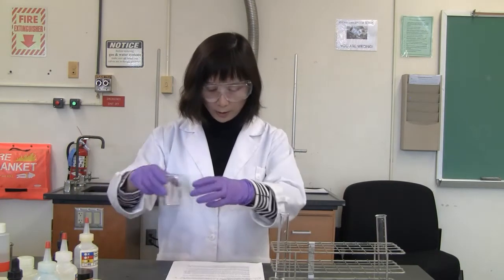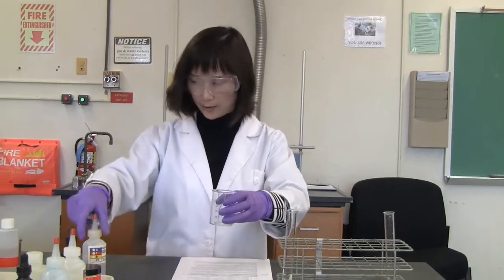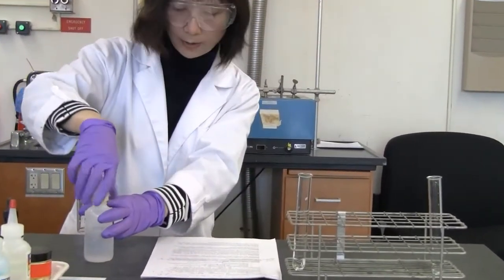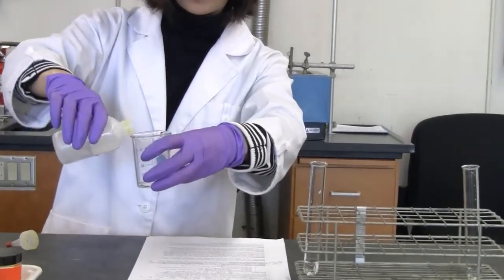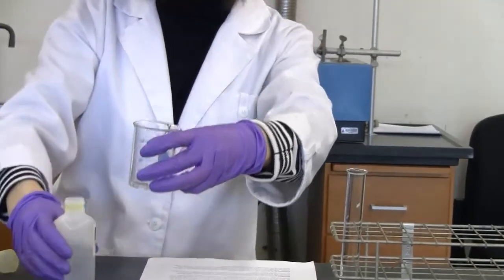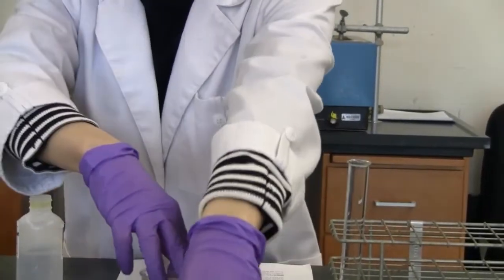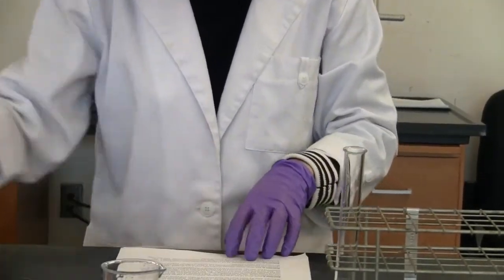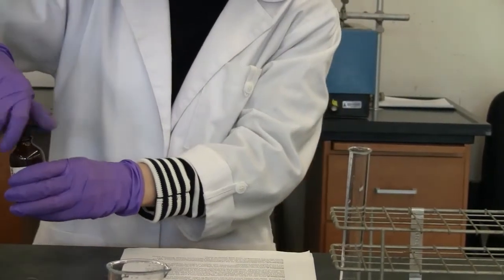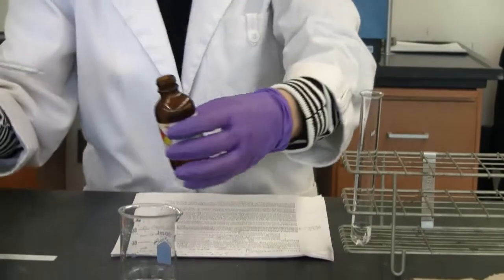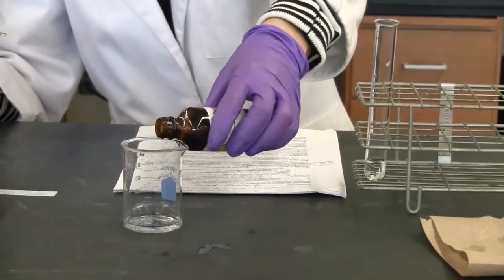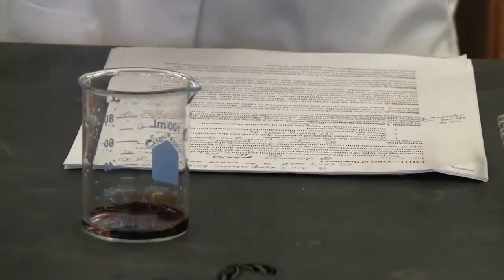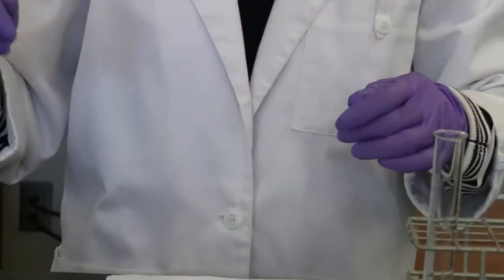We need 10 milliliters of ammonium thiocyanate. Okay, we need 10 milliliters in a beaker. Take that away. Add about 10 milliliters of the iron(III) nitrate. See the difference? Okay, so that's the reaction. All right.